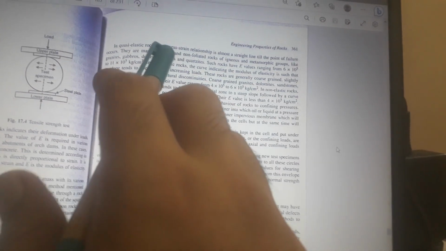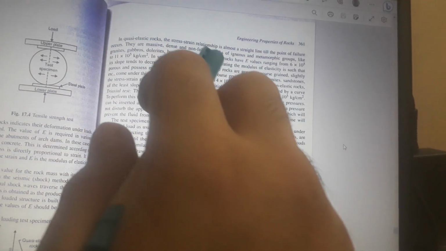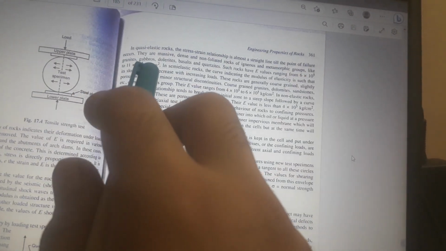In quasi-elastic rocks, the stress-strain relationship is almost a straight line till the point of failure occurs. These are massive, dense, and non-foliated rocks of igneous and metamorphic groups like granites, gabbros, dolerites, basalts, and quartzites. Such rocks have E values ranging from 16 into 10 to the power 5 to 11 into 10 to the power 5 kg per centimeter square. Coarse-grained granites, dolomites, sandstones, etc. come under this group. Value of E ranges from 4 into 10 to the power 5 to 16 into 10 to the power 5 kg per centimeter square.